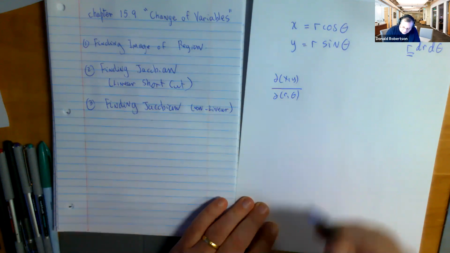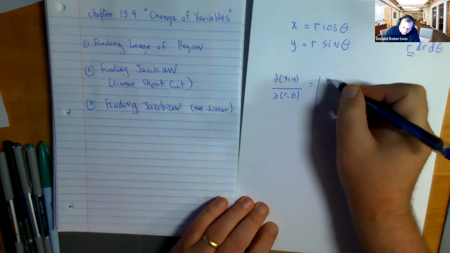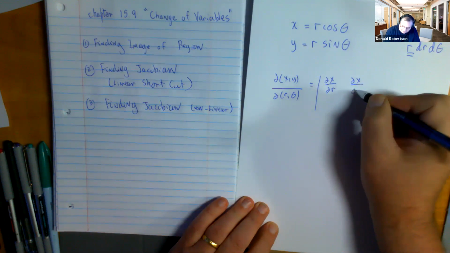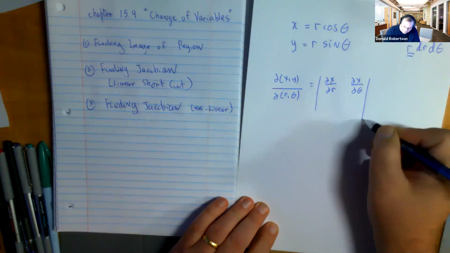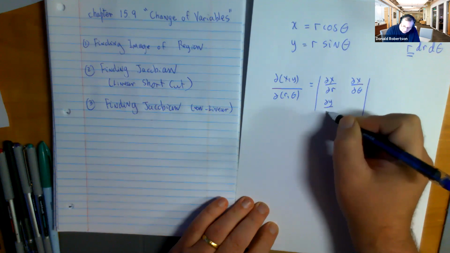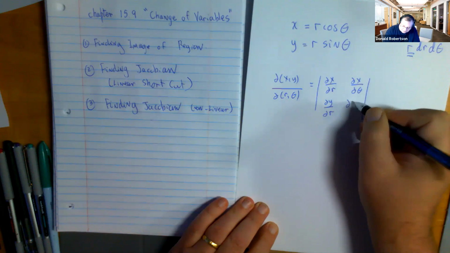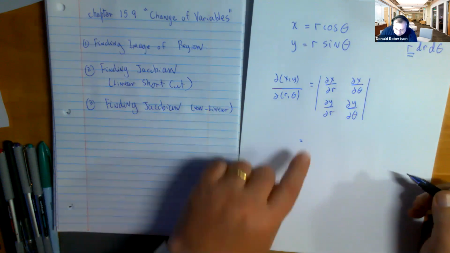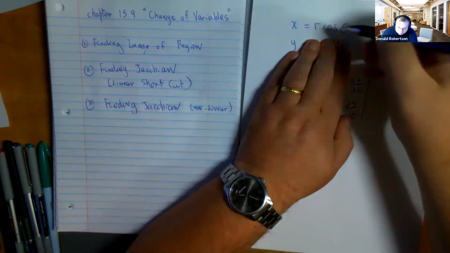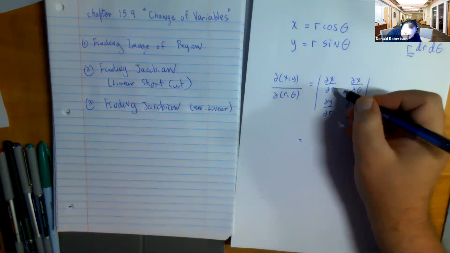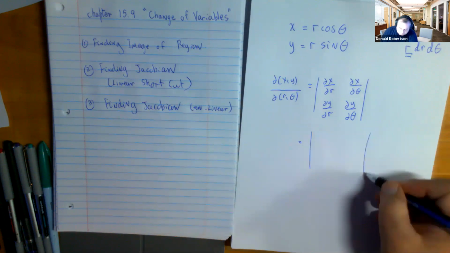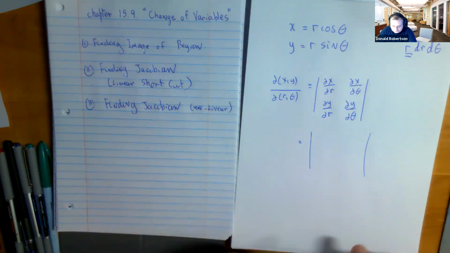Okay. So that's going to be the derivative of x with respect to r, then the derivative of x with respect to theta, and then the derivative of y with respect to r, and the derivative of y with respect to theta. Right, if you take r cos theta and you differentiate it with respect to r, what do you get?